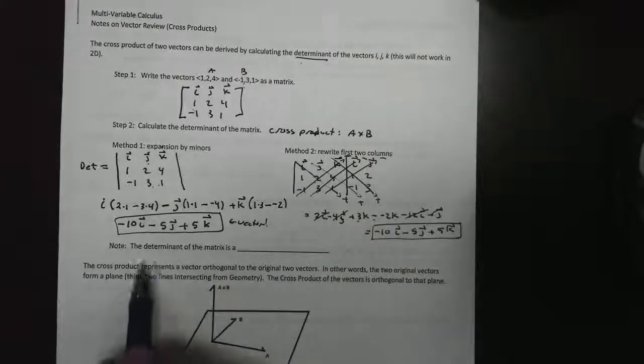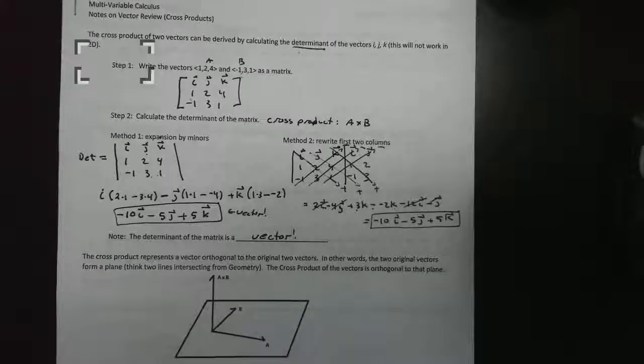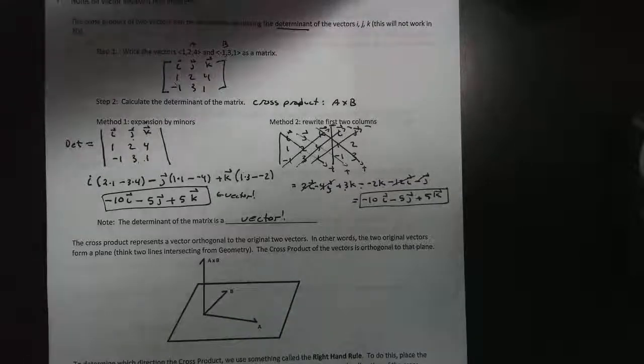So, like we already said, the determinant of a matrix, as we noticed, is in itself a vector. And we're going to talk about a lot of applications for that. Matter of fact, we're going to kind of start now.